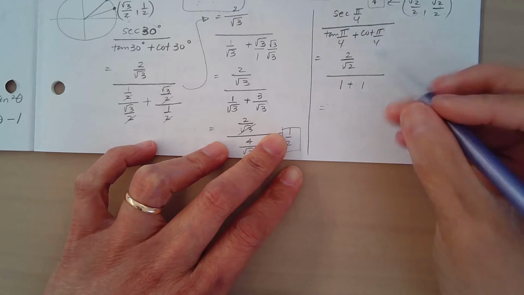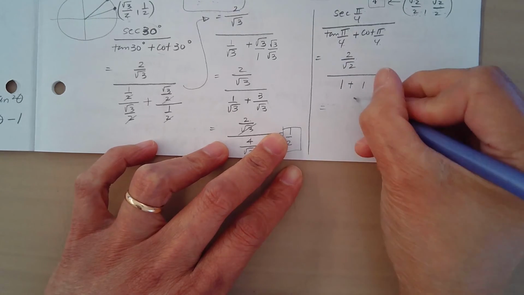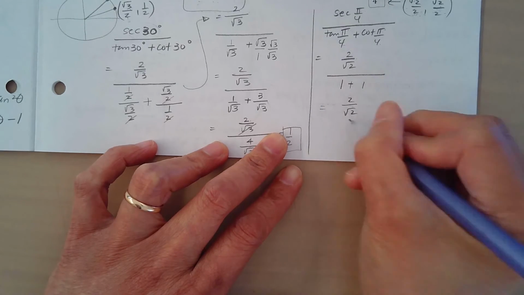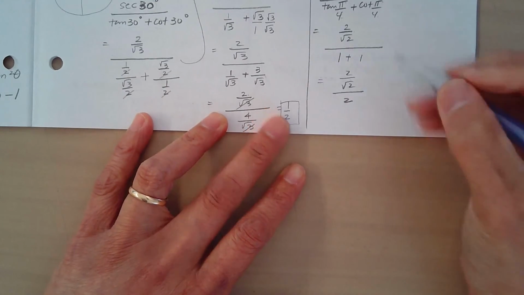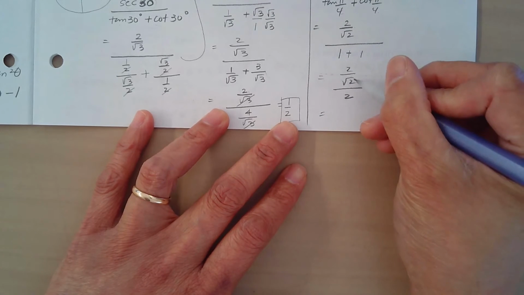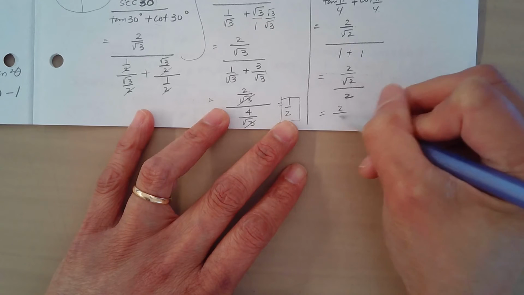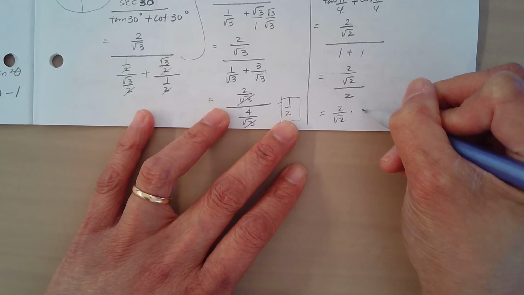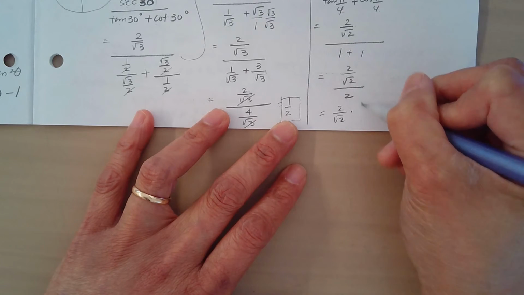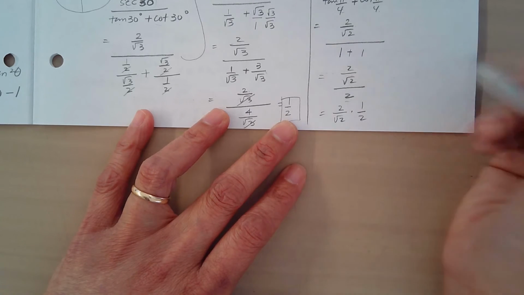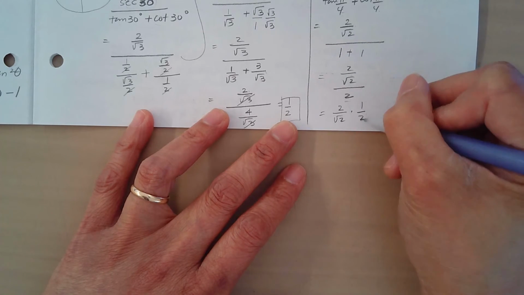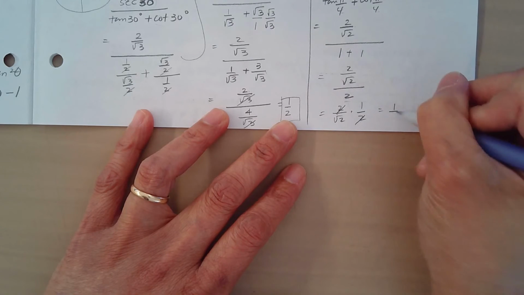Okay, now what happens? This is going to be 2 over root 2 over 2. Okay, what would that be? Nothing cancels. So it's going to be 2 over root 2 times 1/2, and it's going to be 1 over root of 2.